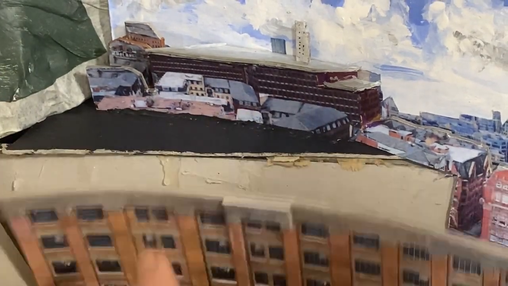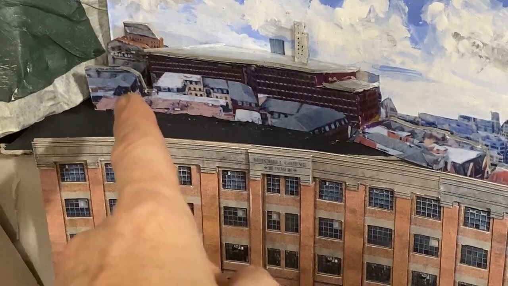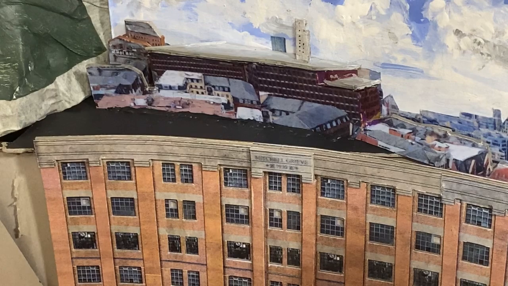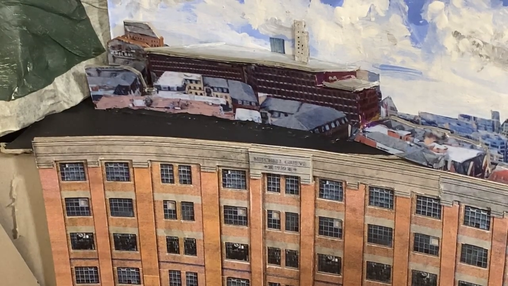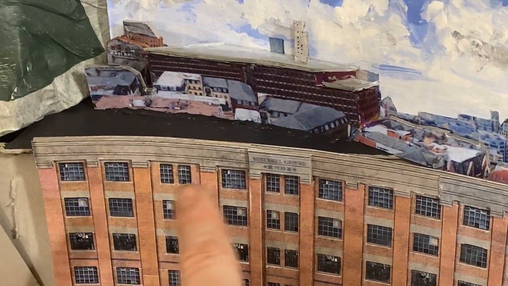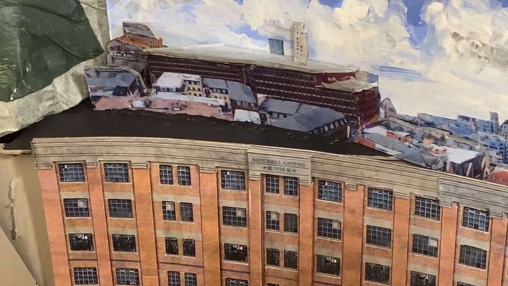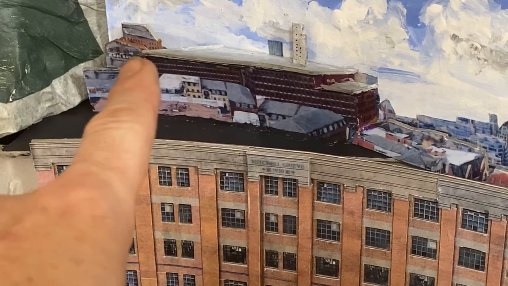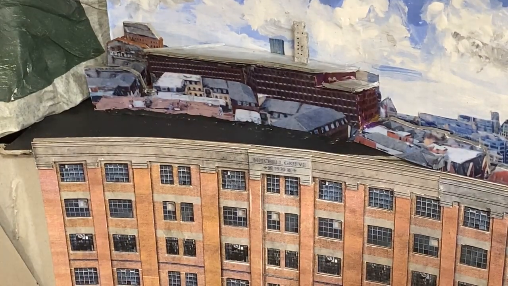This is still to do. I'll show you that. But I can't see the point in showing literally every single bit because it is bespoke, and if I give you the idea with the main focus, which will be this building, then you'll see what I mean. But hopefully you can see the perspective in play there.